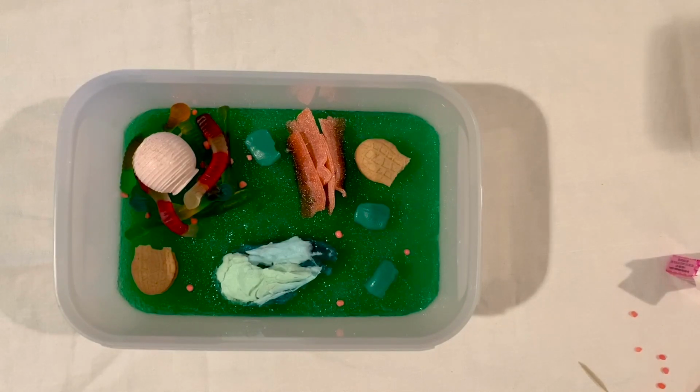So that is all for today. You can make your own cell out of candy or other things if you would like. I hope you learned something about cells and organelles today.